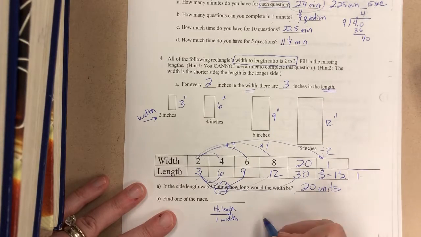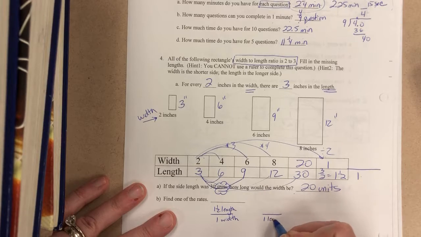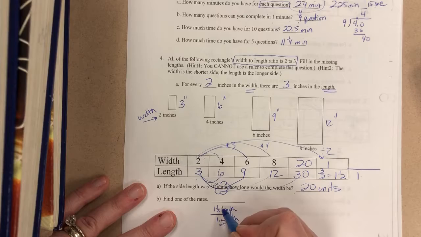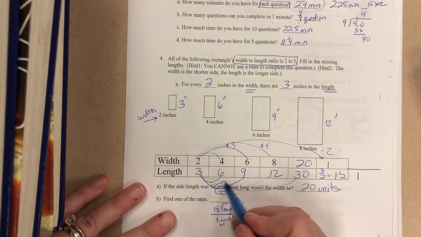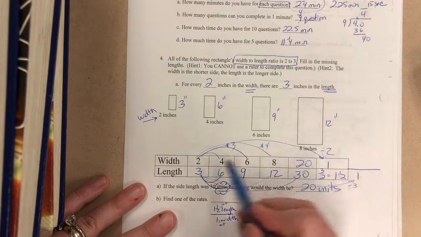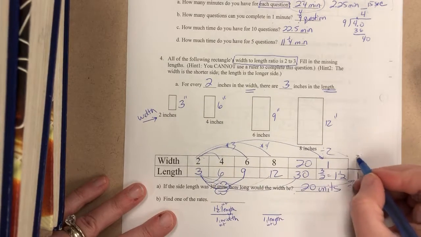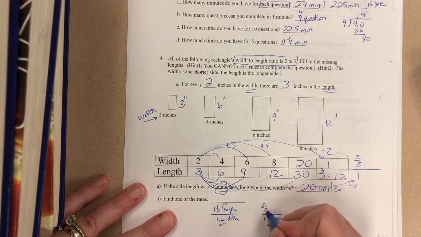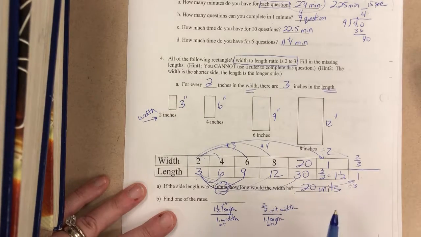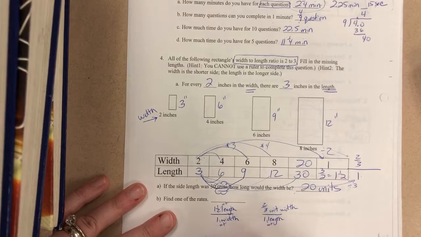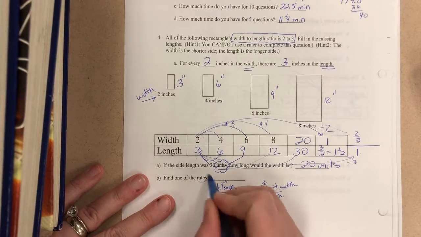Or if I was doing it out of 1 length, actually it's really supposed to be 1 unit. Dividing by 3, dividing by 3. You could write it as, you know, a rate is going to be a ratio.